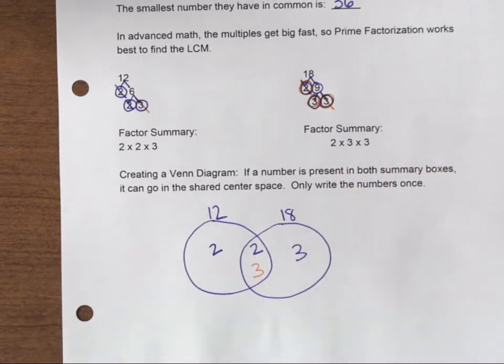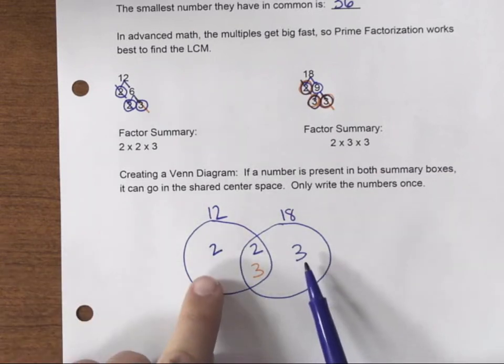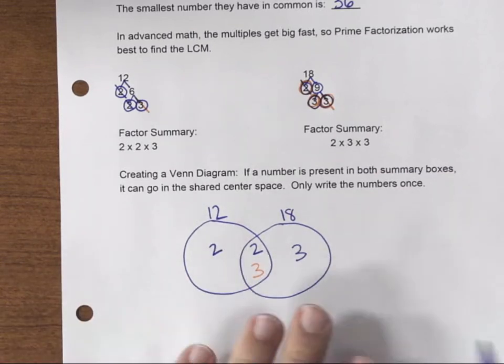Okay, very good. So now I have the prime factors. These are the ones in common. The ones that are not in common are on the outside.